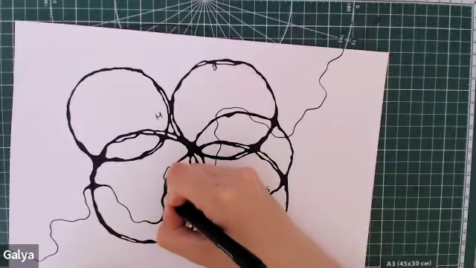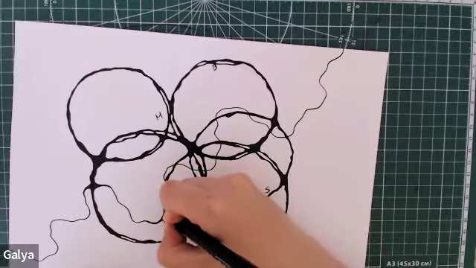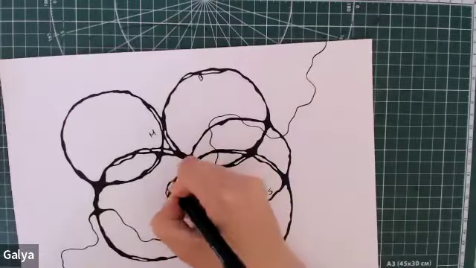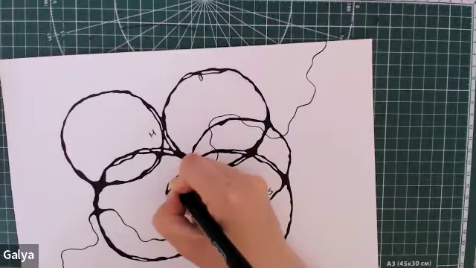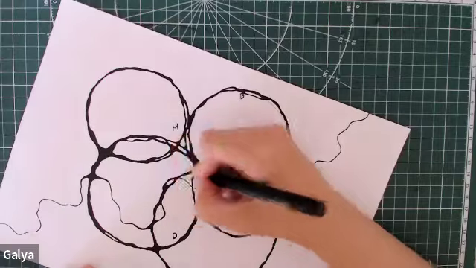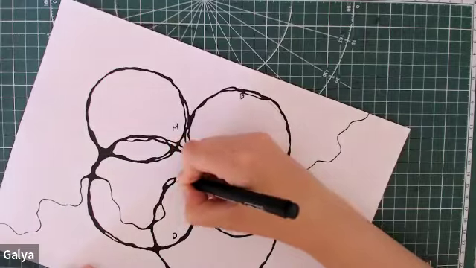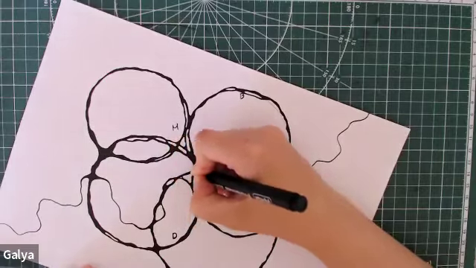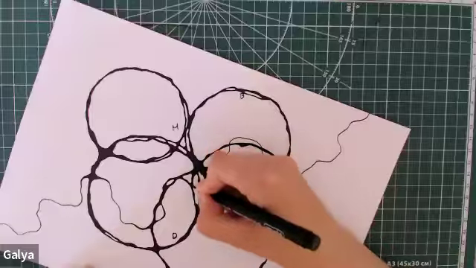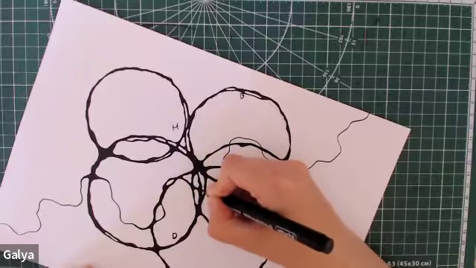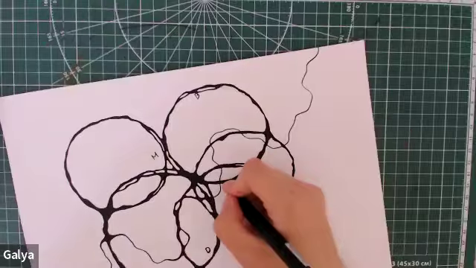So I'm rounding and rounding and observing how I'm feeling. What is it that I'm sensing? And how is my image doing?